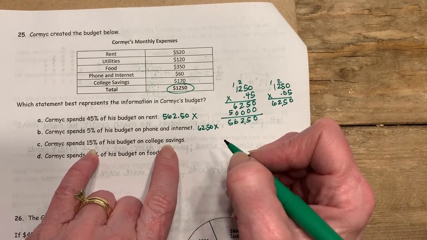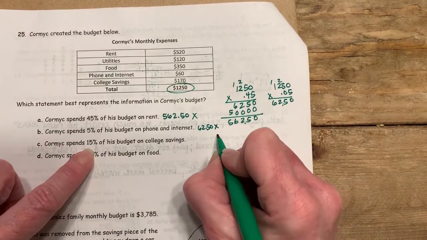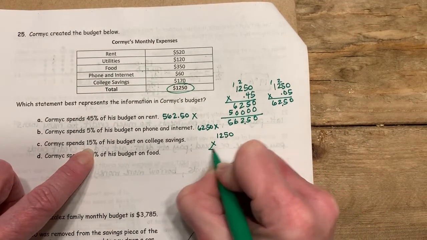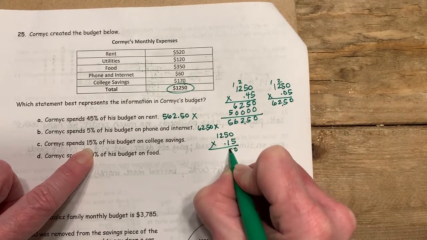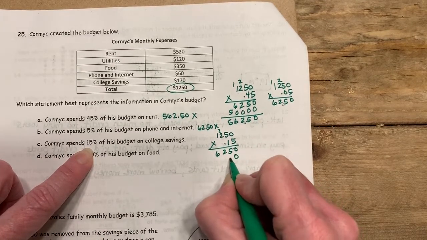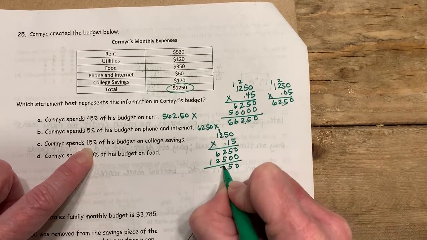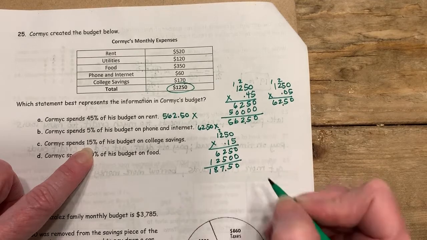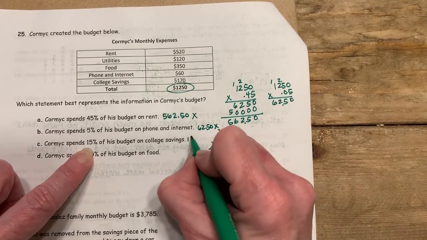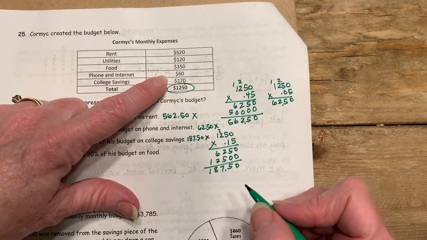15% on college savings, so $170. I'm trying to do 15% of the $1,250. That gives $187.50, which is not $170.